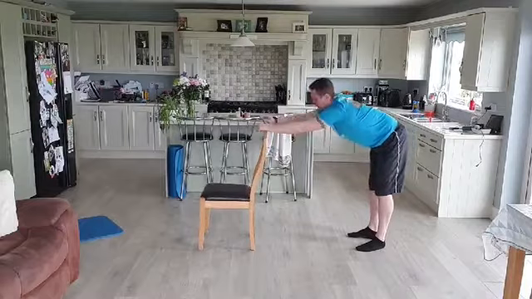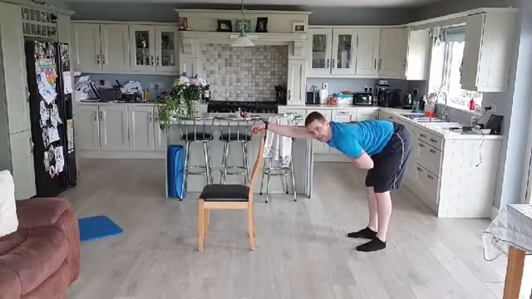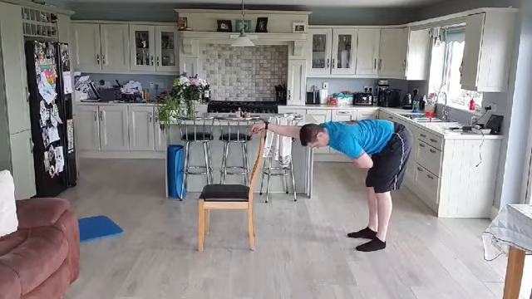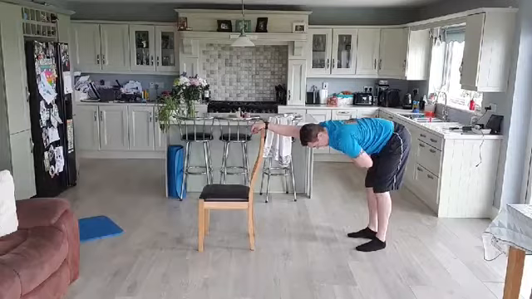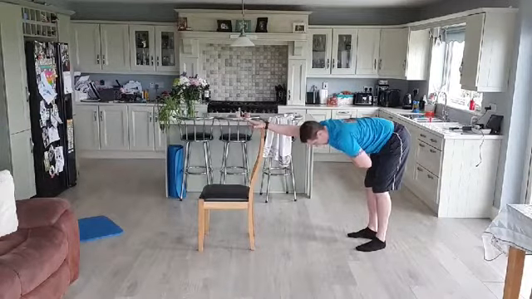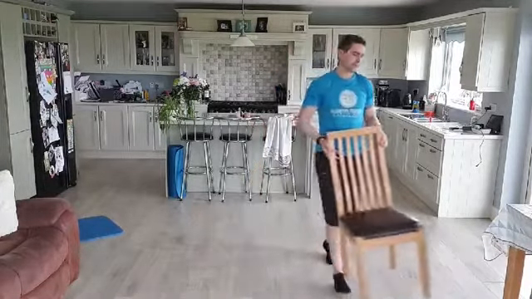And change side. Same thing other side. Rest over the top. Sit down. Pull back. Chest tall. Hold that stretch. And breathe. And relax up out of that. Good. We'll get rid of the chair.